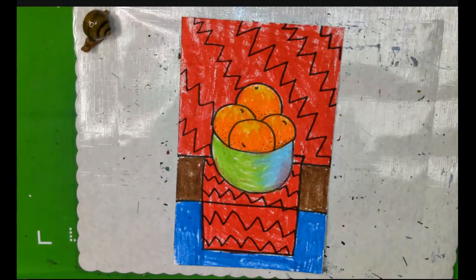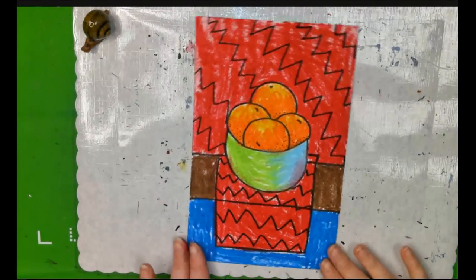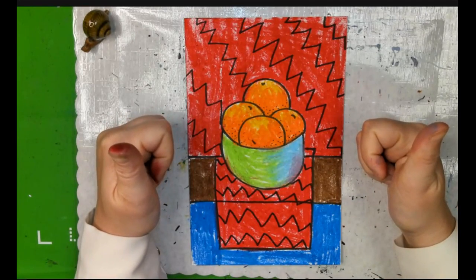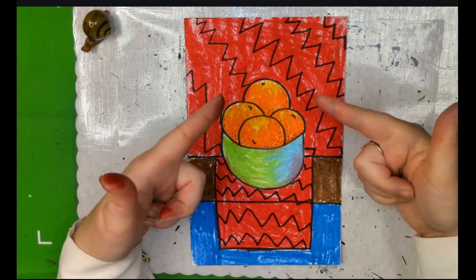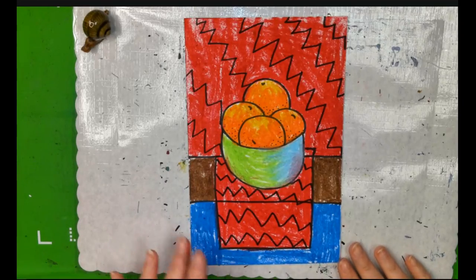And that is your finished Matisse Orange right there. Perfect. Beautiful. 2 thumbs up to everybody. You guys are amazing. Sam liked it. I like it. And you should like it. You should like your own art. Say something nice to your artwork.